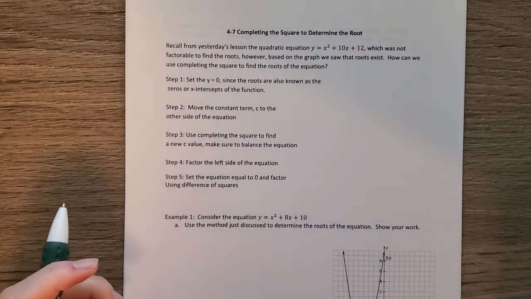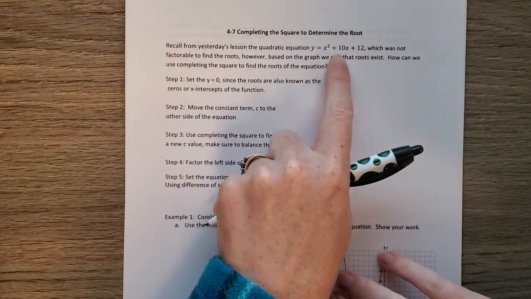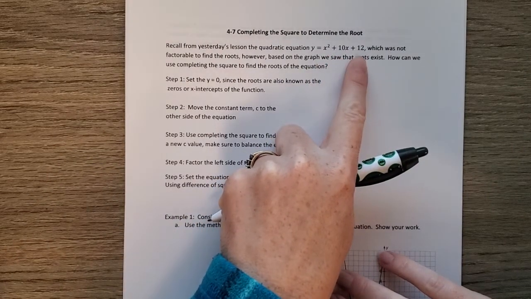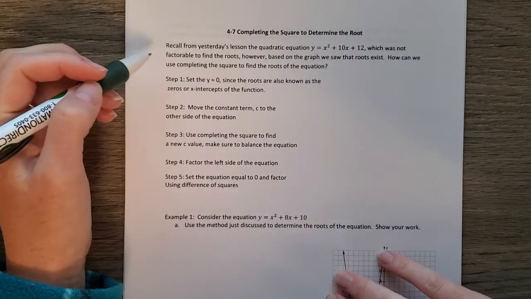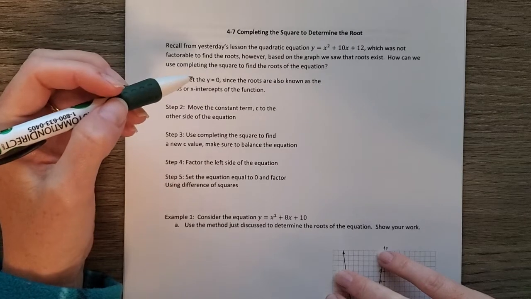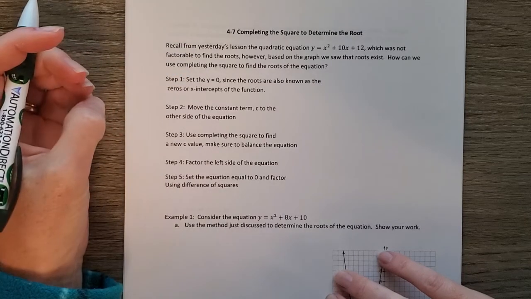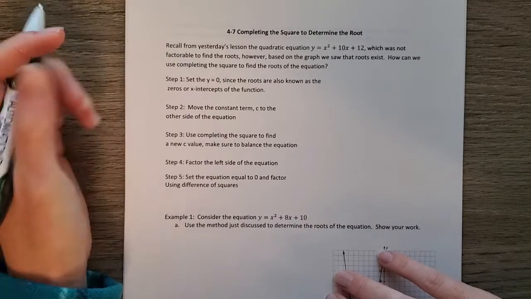Okay, 4-7, completing the square to determine the roots. So recall from yesterday's lesson, we had the quadratic equation y equals x squared plus 10x plus 12, which was not factorable when we tried to use factoring to find the roots. However, based on the graph, we saw that there were roots that did exist. So how can we use completing the square, which we learned about, to find the roots of the equation?